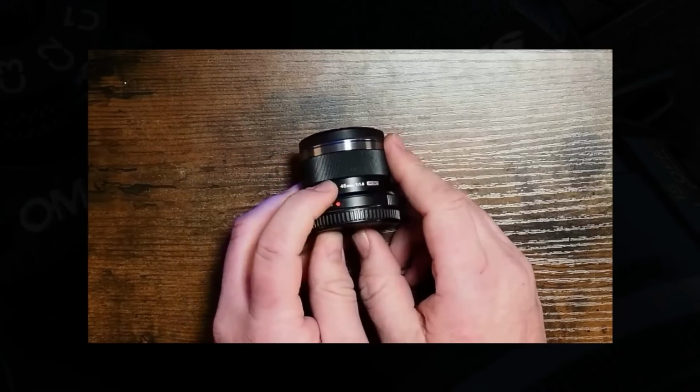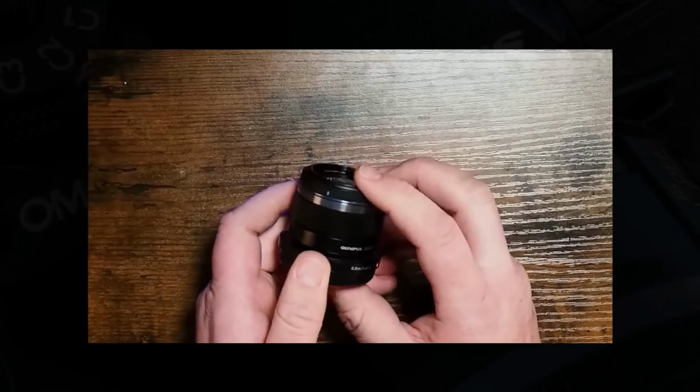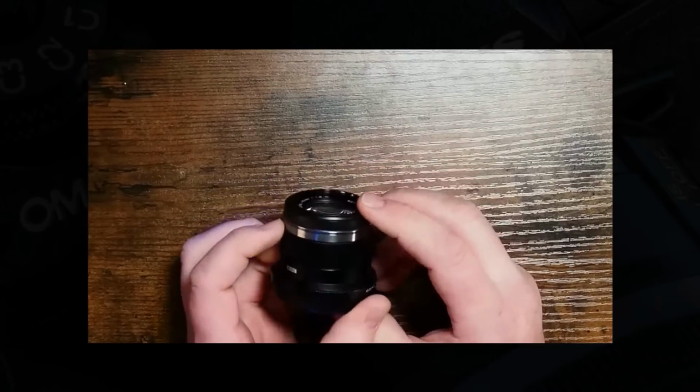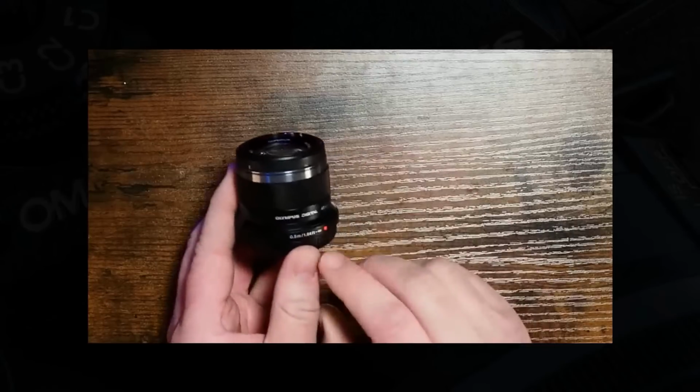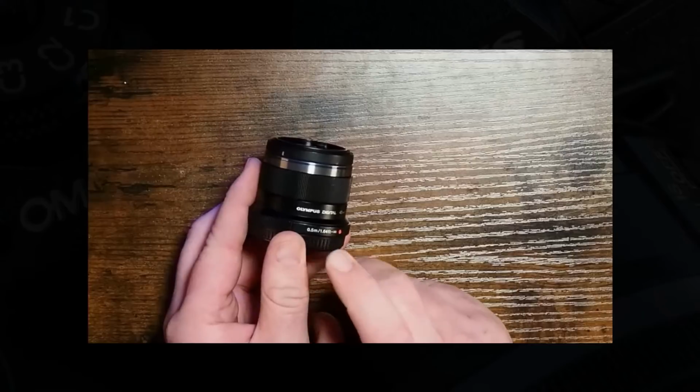So it's a 90mm crop equivalent, f1.8, absolutely beautiful to use. This one is going to give you, let me find the focusing distances, which I can't quite see on here. So bear with me, there we go. This one's going to give you a minimum focusing distance of 0.5 meters, so half a meter.